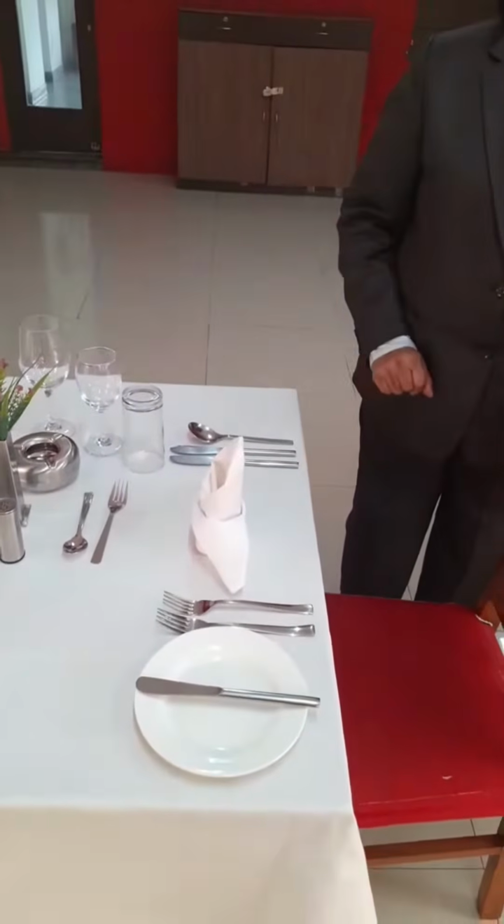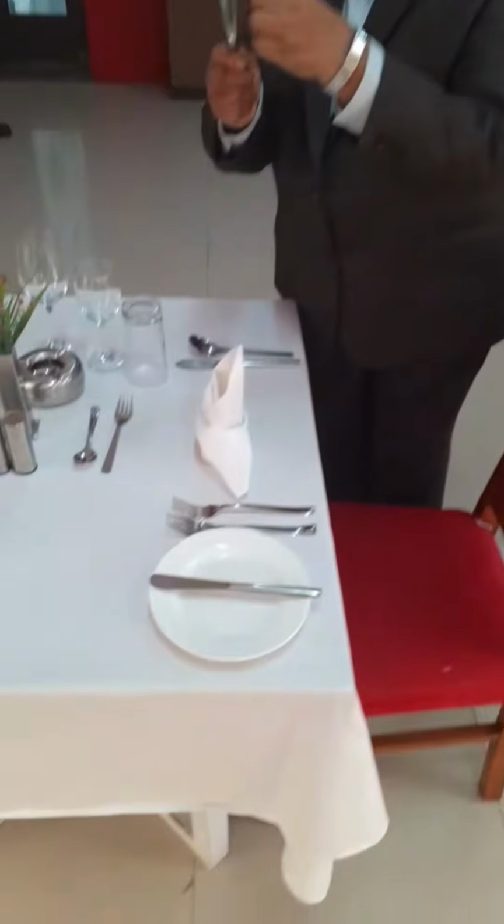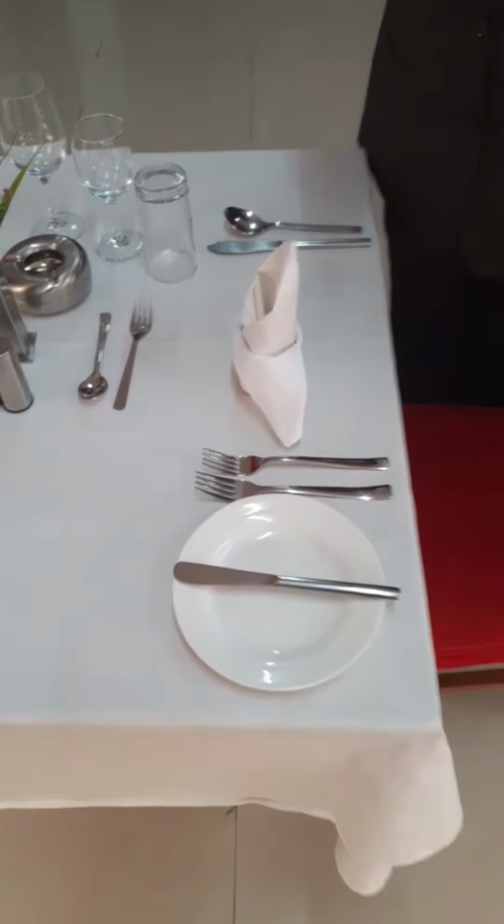So the next point you need to remember when you are laying a knife is the cutting edge. This is the knife. This area is the cutting edge of the knife. This cutting edge of the knife should be facing towards the left, or towards the BNB plate.